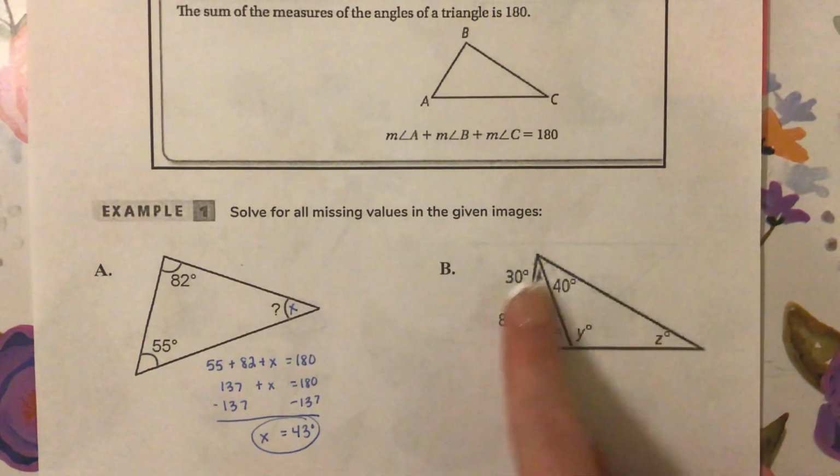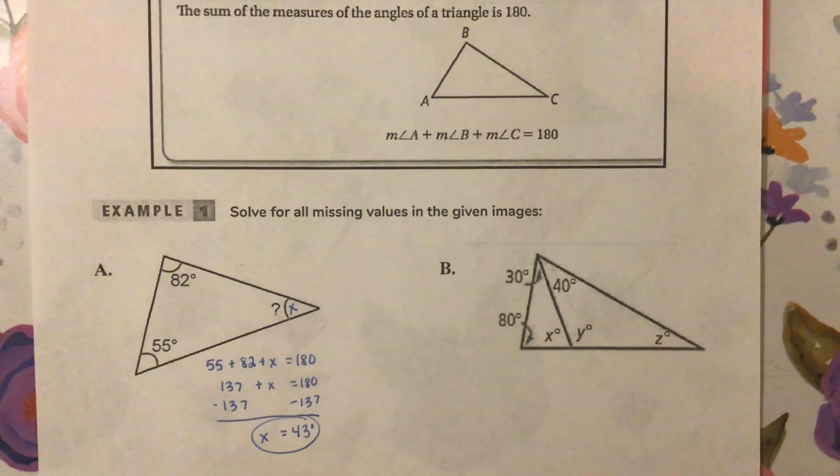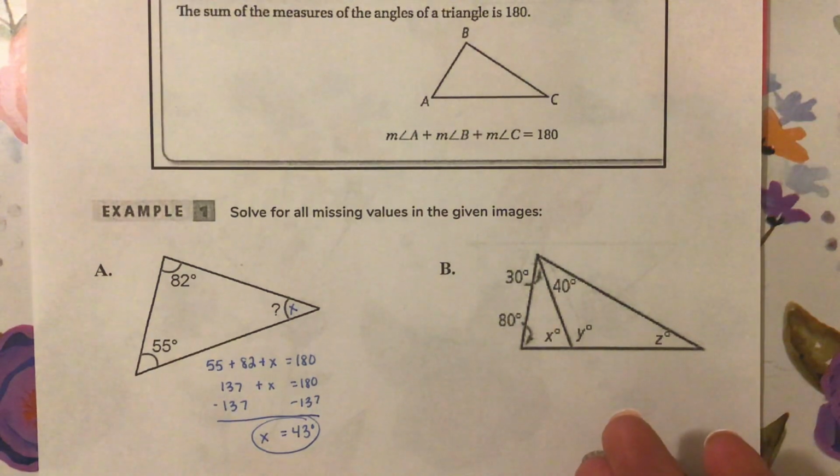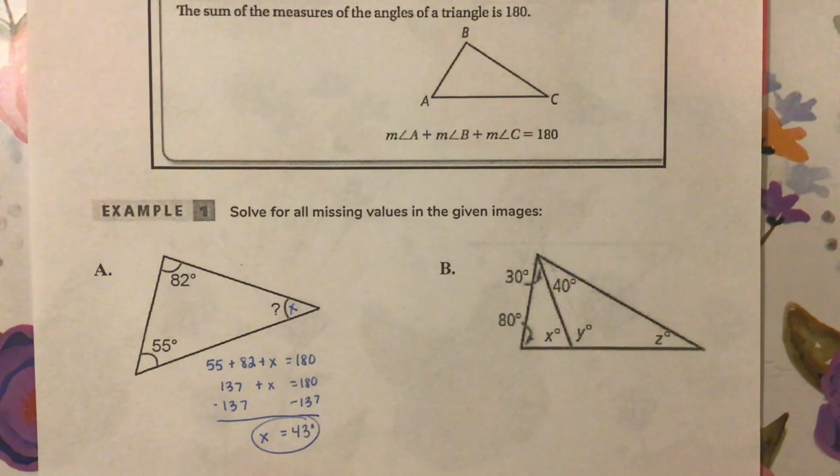Over here, we're going to have to break this image up into kind of smaller triangles, and there's a lot of different strategies that you can use for this. So I'm just going to show you a strategy that I decided to use, but of course, if you see another way to solve this, then that's okay as well.